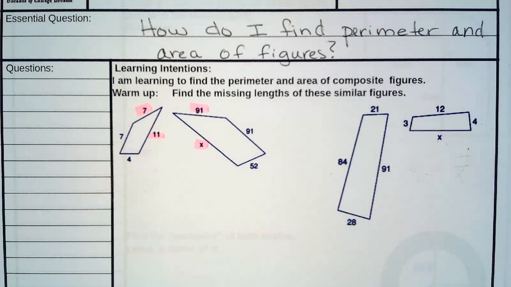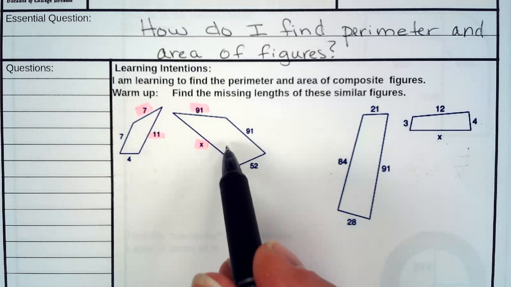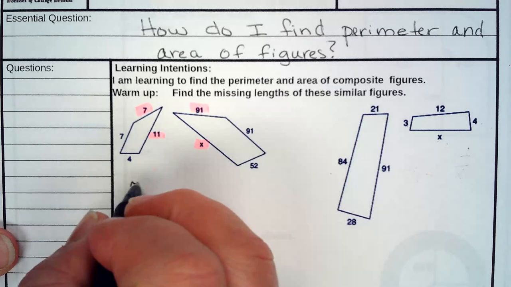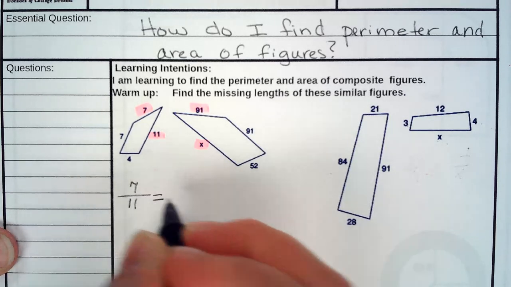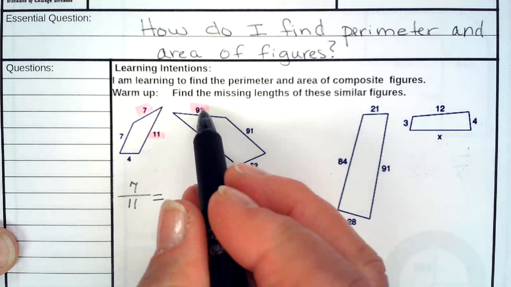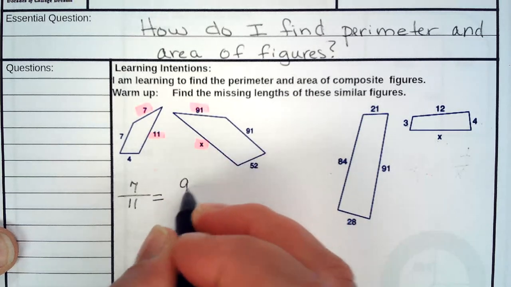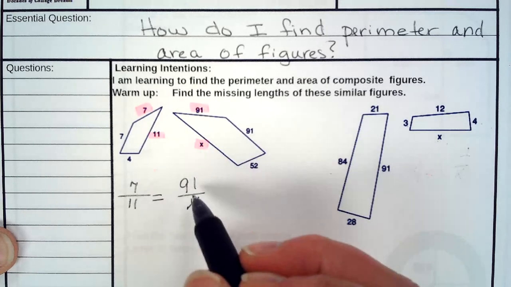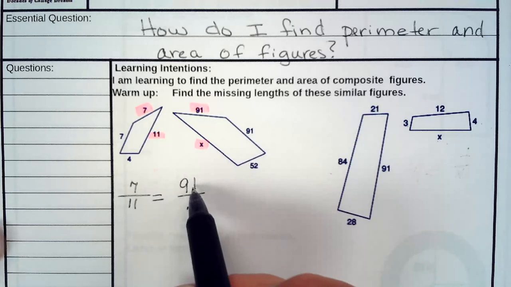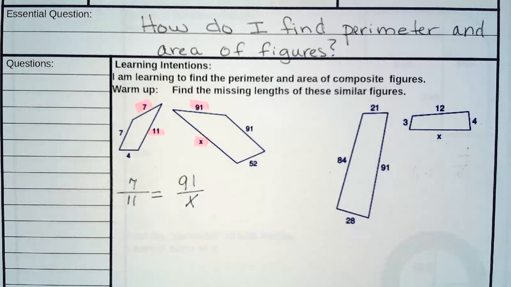You can either go from side to side on the figure, or you can go from figure to figure. If I go from side to side, I do 7 over 11 equals. 7 is smaller, 11 is bigger. It would be 91 over x. How do I know the 91 goes on top? Because 7 and 91 are in the corresponding position of the two similar figures.